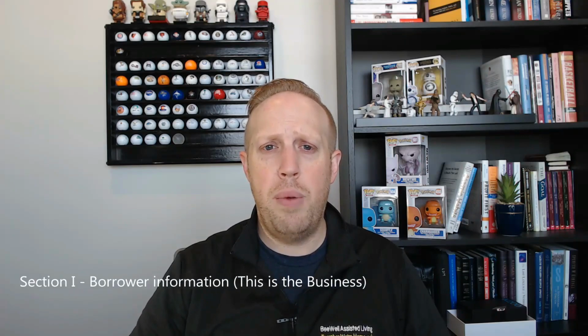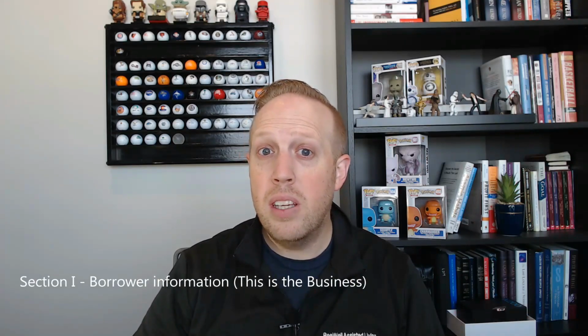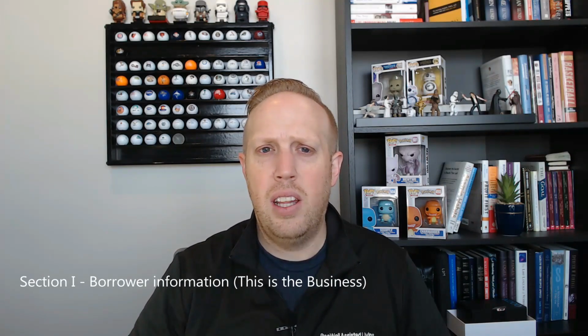Before we get into the tutorial, though, I want to give you an overview of what the 1919 form is. This is a standard SBA form that gives the SBA a high-level overview of the company that will be receiving the funds and the individuals involved in the business. So there are 2 main sections with this. Section 1, which is what we'll be getting into today, is the borrower information. This is the business that's getting the funds.